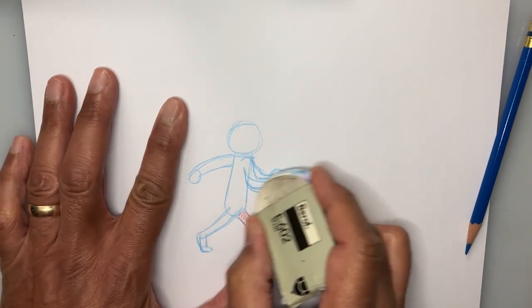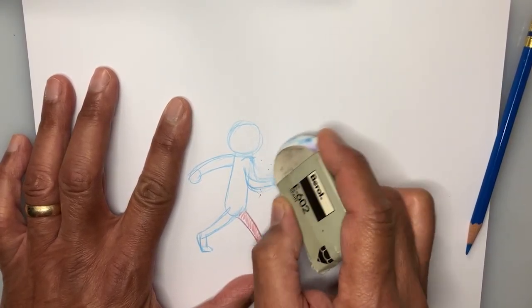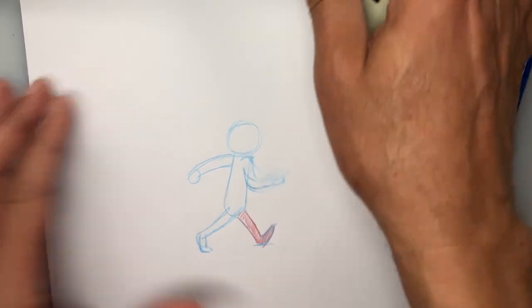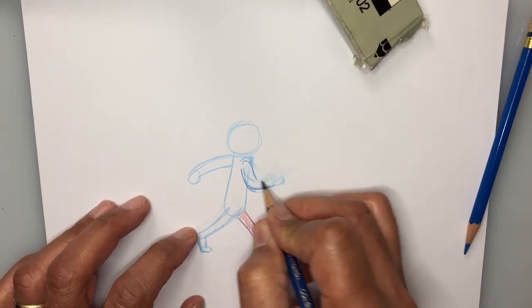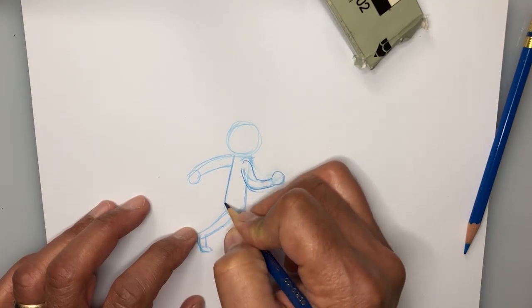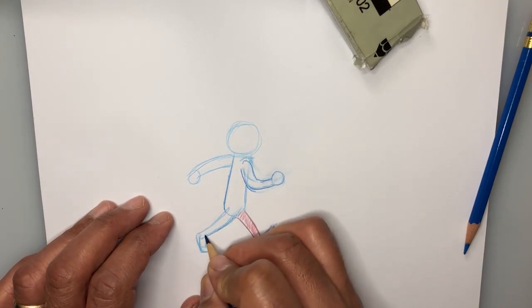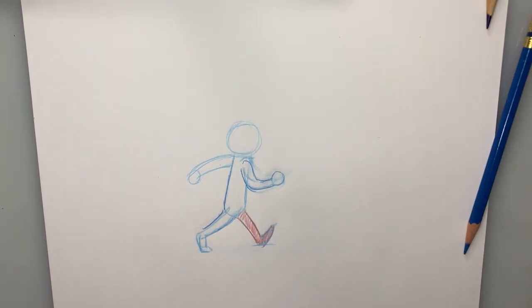And then just to keep it straight, you can go over it lightly with your eraser. If you want, you can go over it with your slightly darker blue pencil even. Put a clean sheet down.